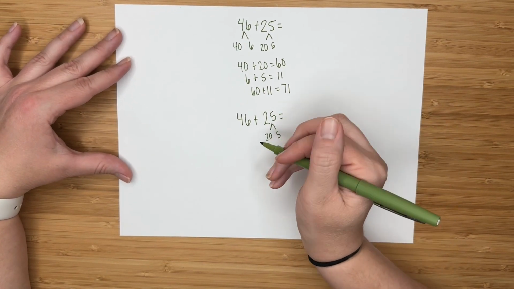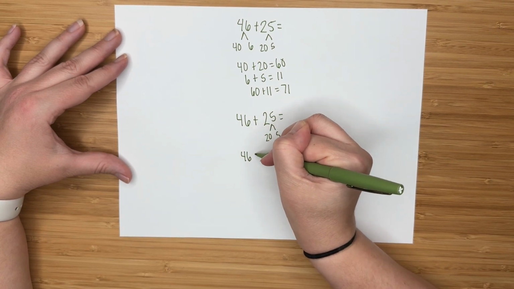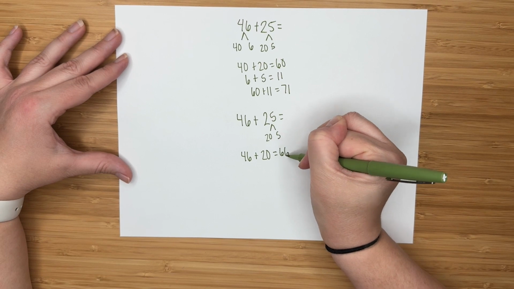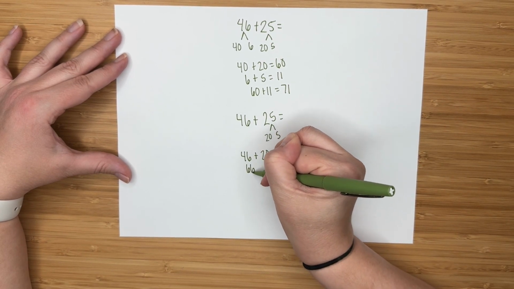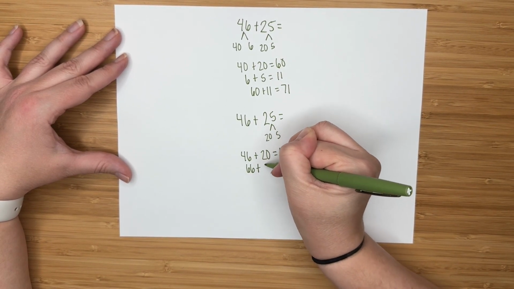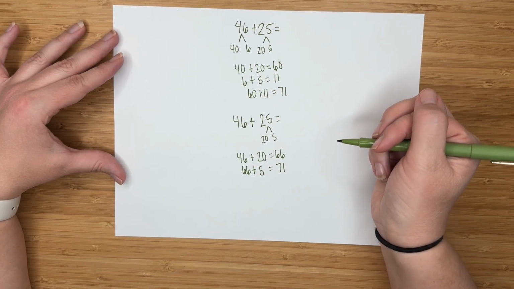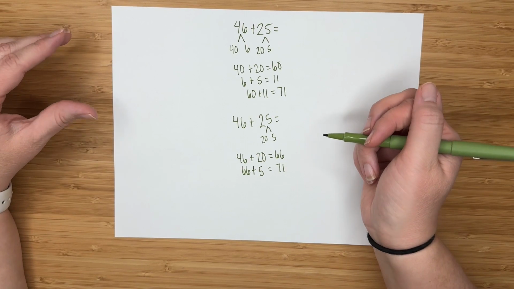Since they're leaving that first number together, they're going to go 46 and they're going to add 20 more. So 46 plus 20 would get them to 66. And then they're going to take that 66 and they're going to add their ones. So 66 plus 5 would be 71. So this again is for students that are able to think of numbers in flexible ways and break them apart.